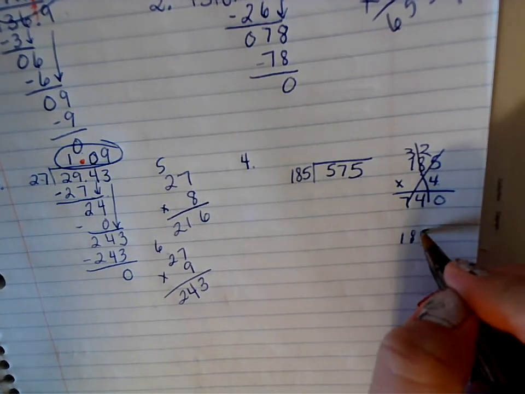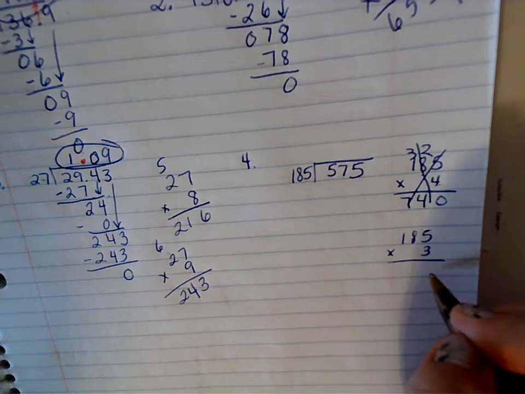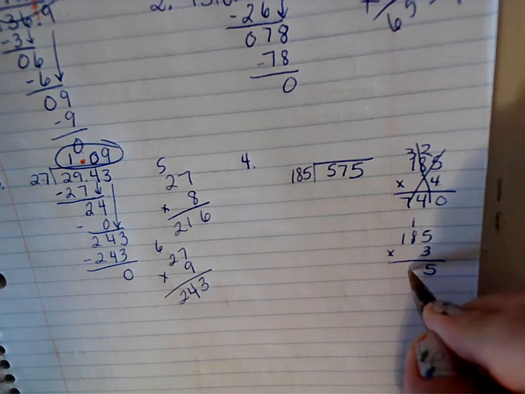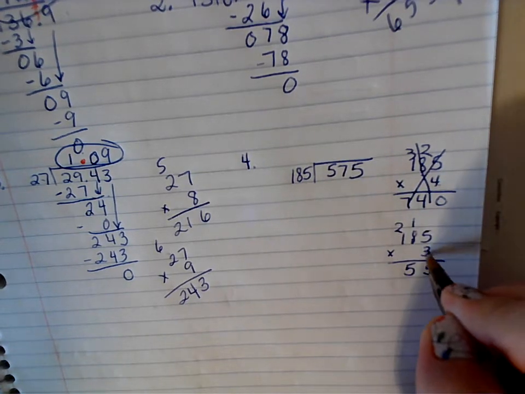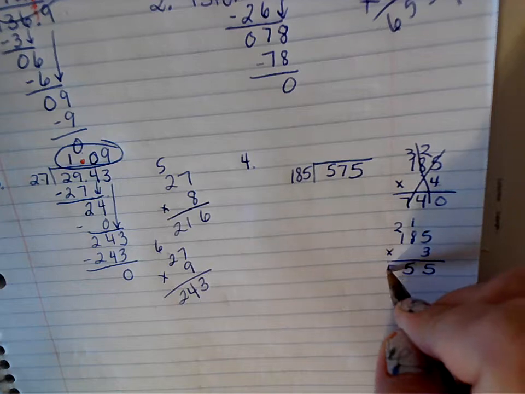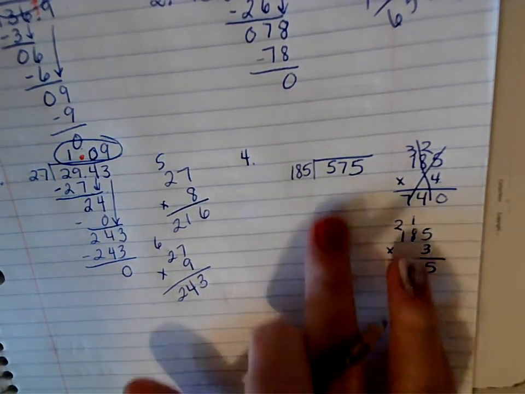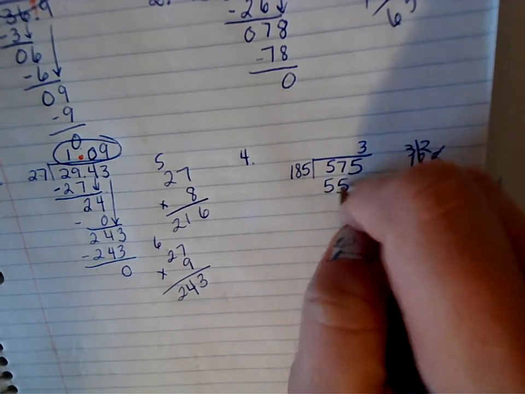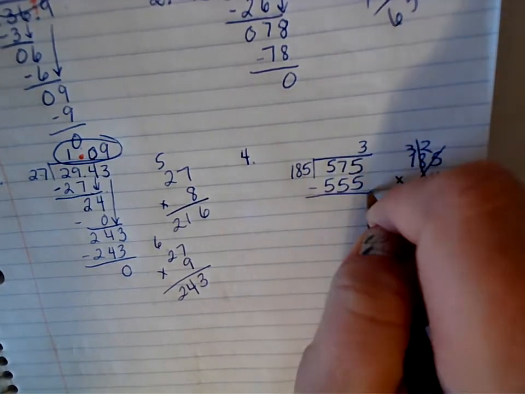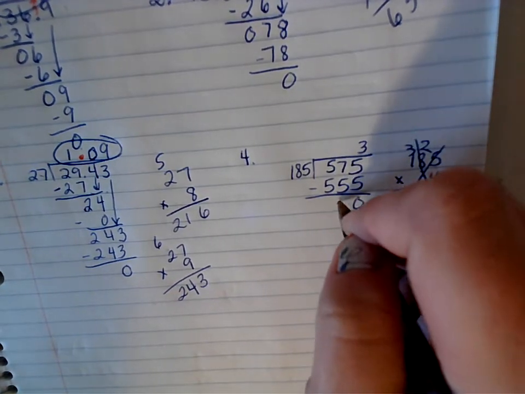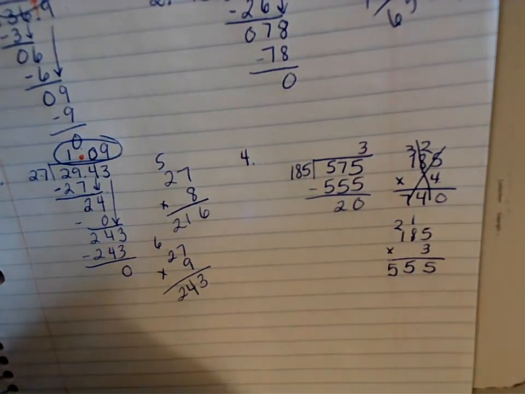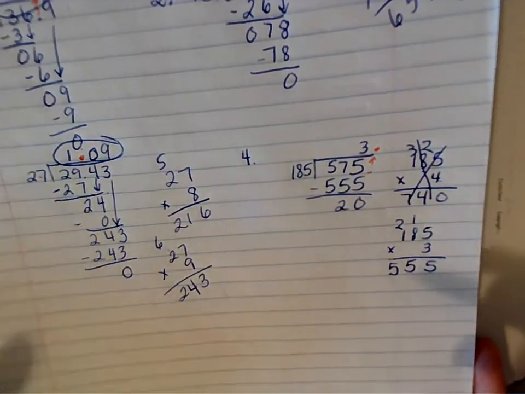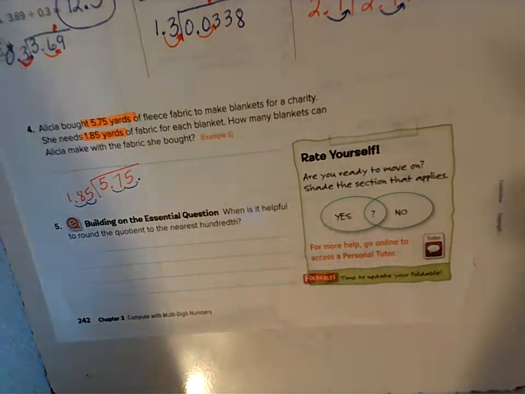Let's do 185 times 3. 3 times 5 is 15. Carry the 1. 3 times 8 is 24. Plus 1 is 25. Carry the 2. 3 times 1 is 3. Plus 2 is 5. Okay, I bet I can't get any closer. So I'm going to put 3 here. And I'm going to do 555 here because 185 times 3 is 555. And I'm going to subtract. Now I know my decimal point is here because I moved it right here. So it should be behind the 5.